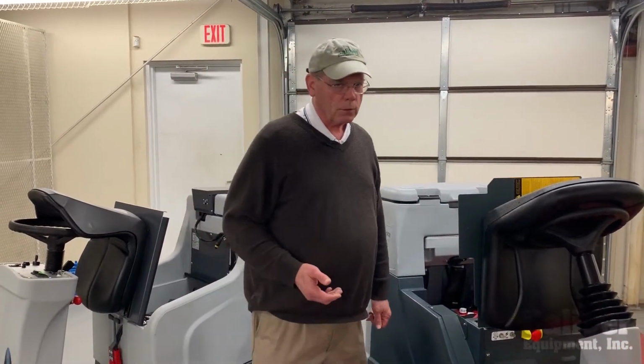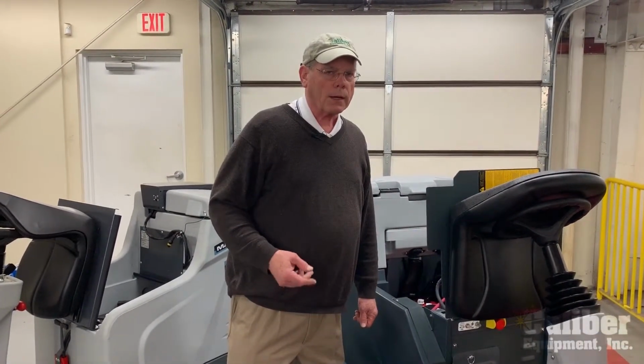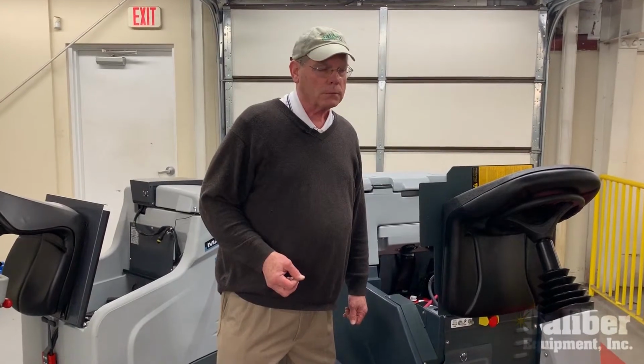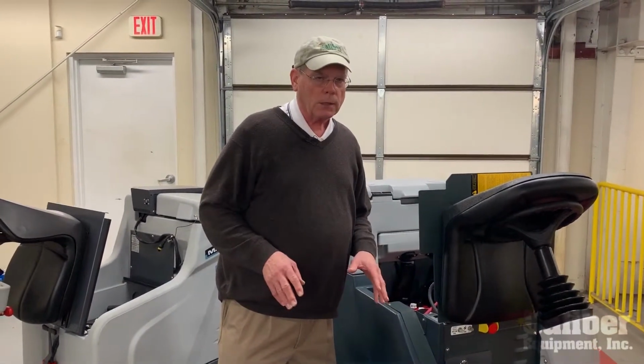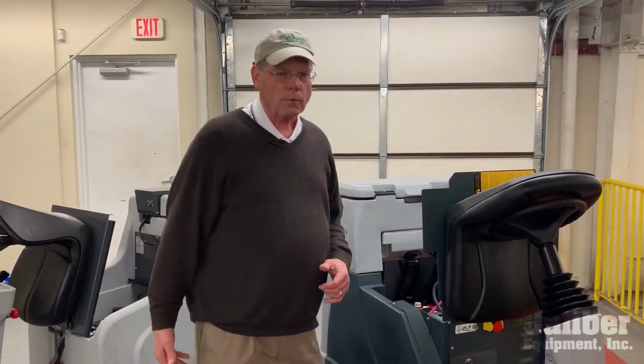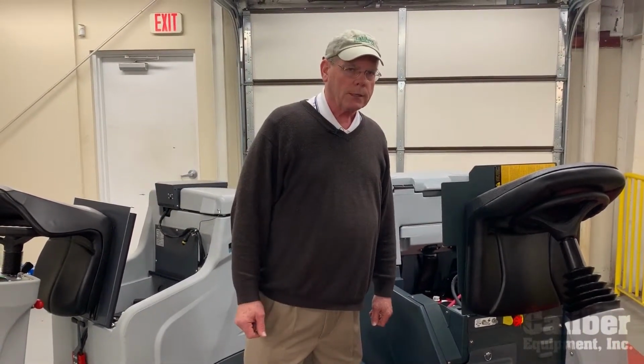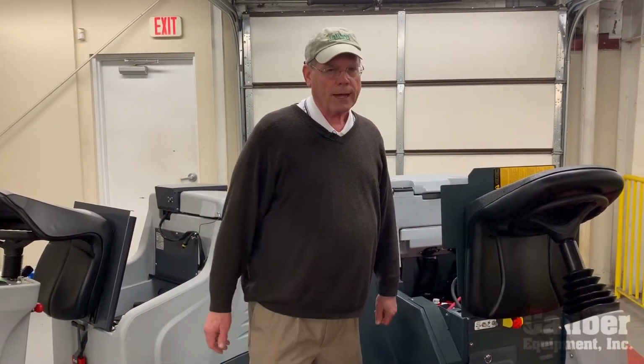Another thing that affects how fast you want your solution to flow on the floor is how fast your operator is going. If you're rolling along at about 1.5 miles an hour, the operator's trying to be very thorough. He doesn't need as much solution as if he's going all out at 3.5 miles an hour down the floor. He needs more solution per minute to be able to adequately cover the requirements going at that level of speed. So you have to factor that in as well.